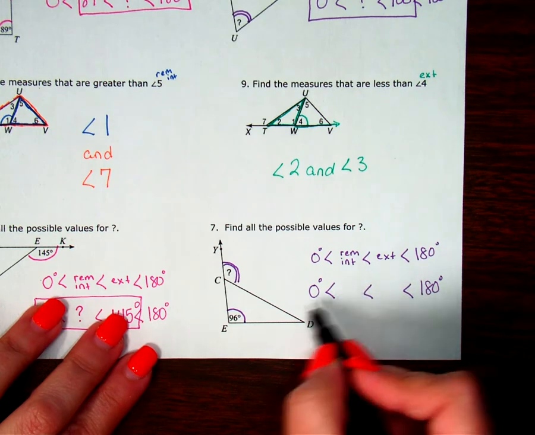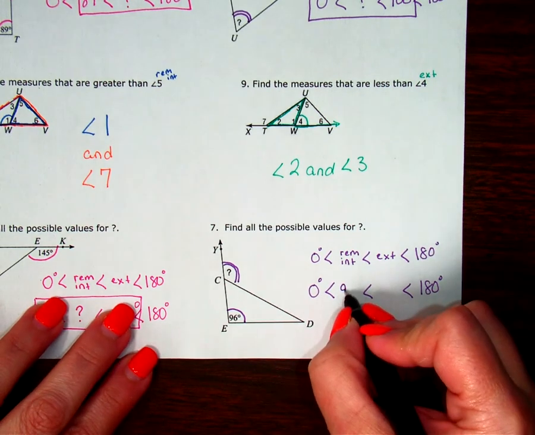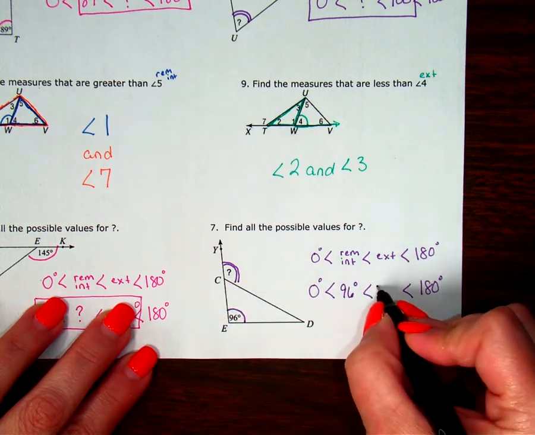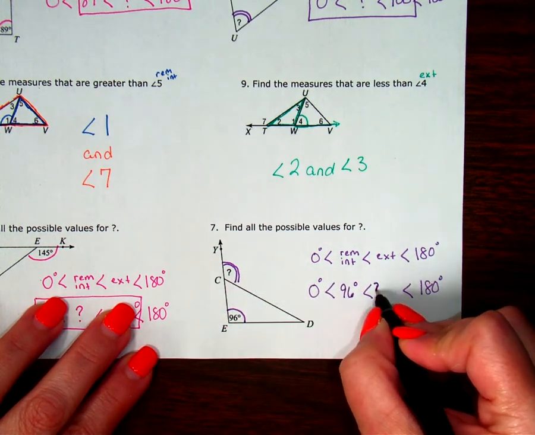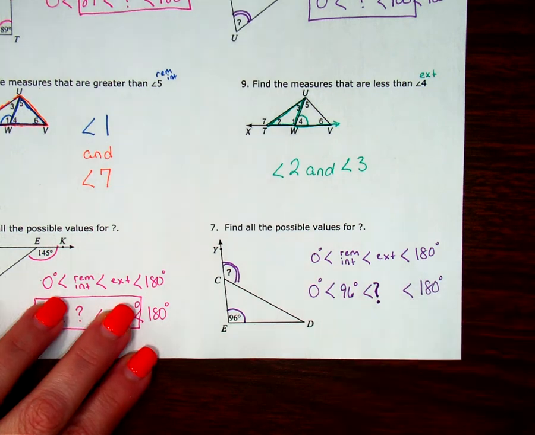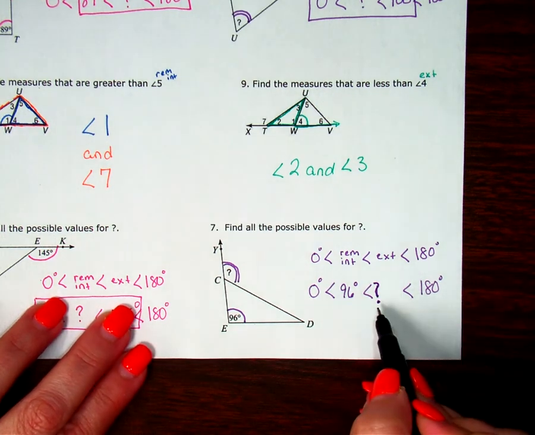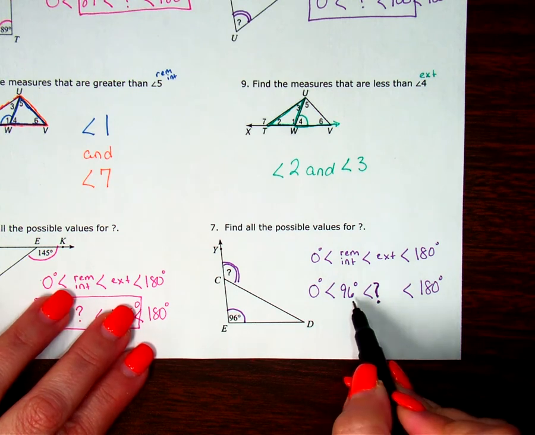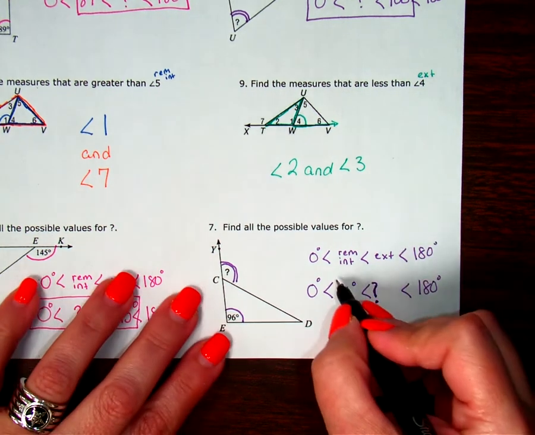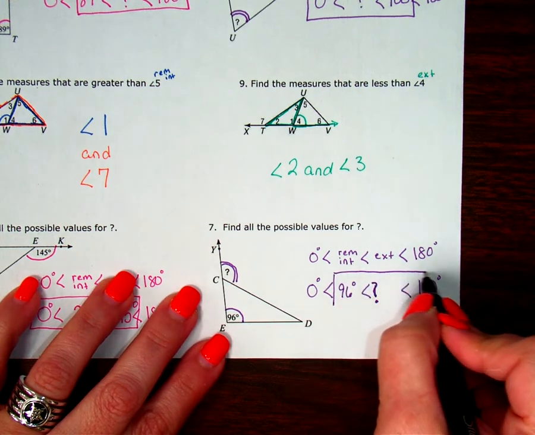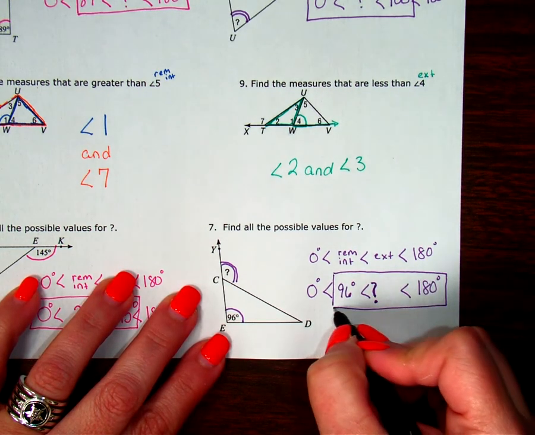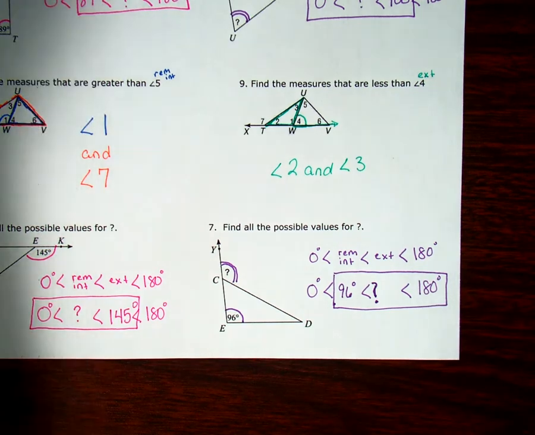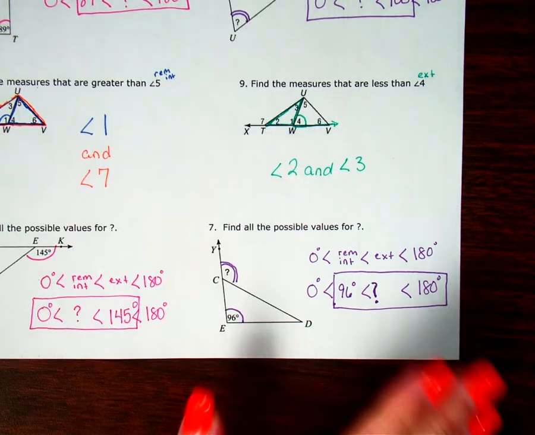My interior angle is the 96. My exterior angle is the question mark, right? That's what I'm trying to find. So my question mark has to fall between 96 and 180 degrees. Okay? All right, so that is looking at inequalities with exterior angles and remote interior angles.